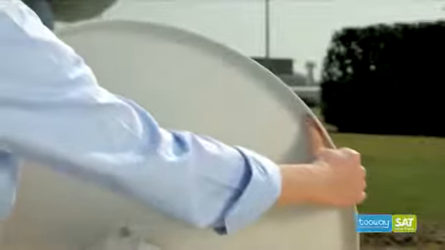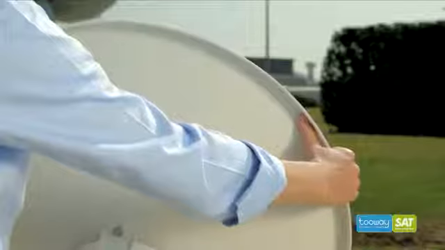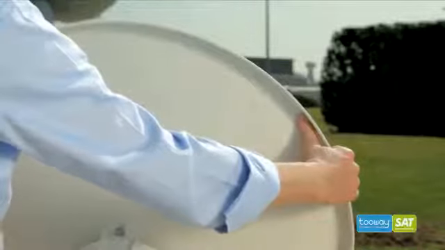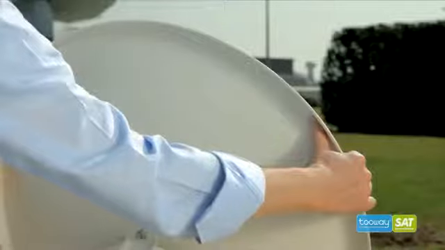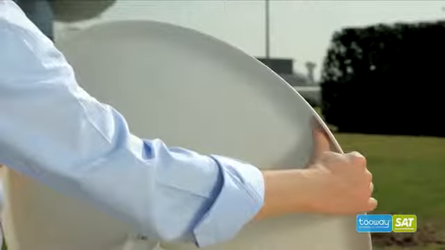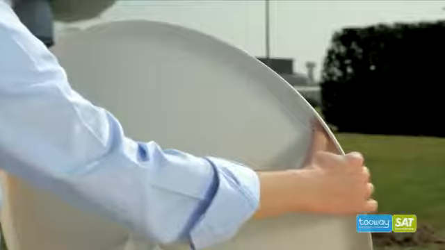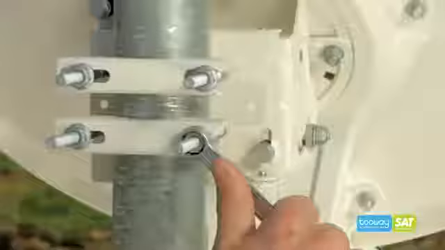You now hear a heartbeat tone. Swing the antenna slowly from right to left until you hear an ambulance tone, which indicates carrier found. You'll then hear the lock tone. At this point, lock off the mask clamps, ensuring that you hear the lock tone at all times.